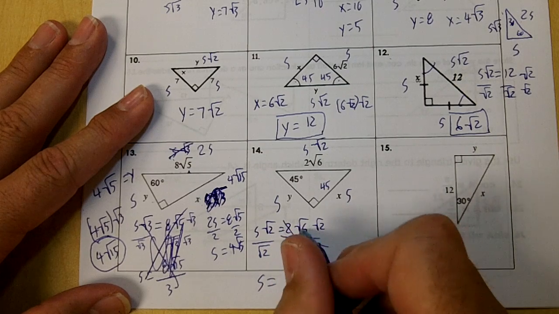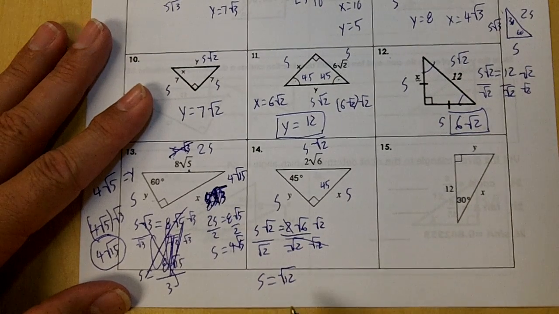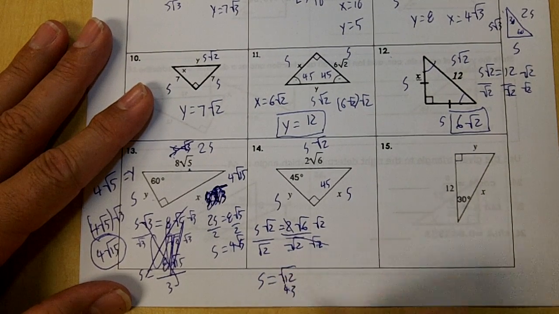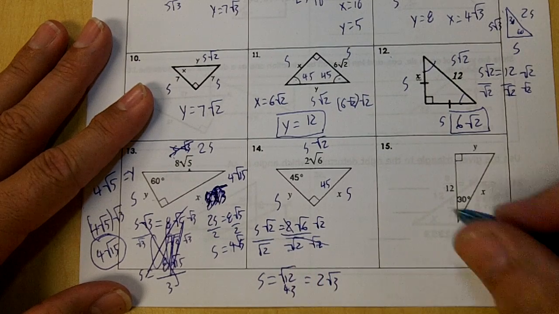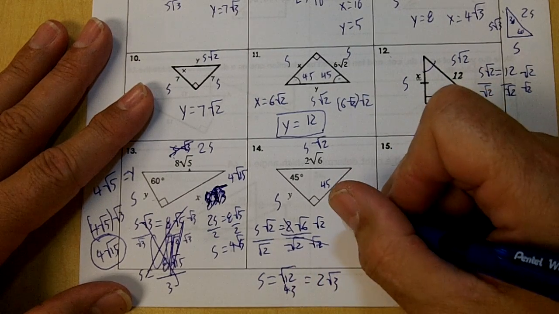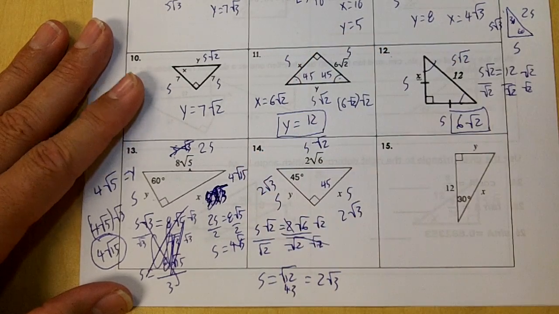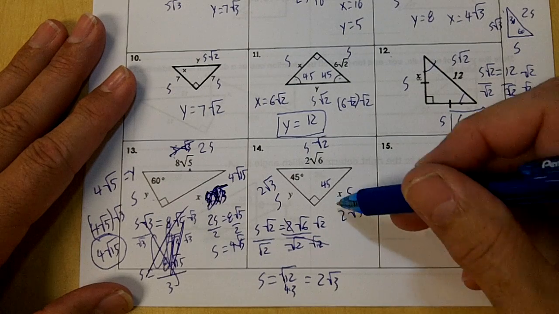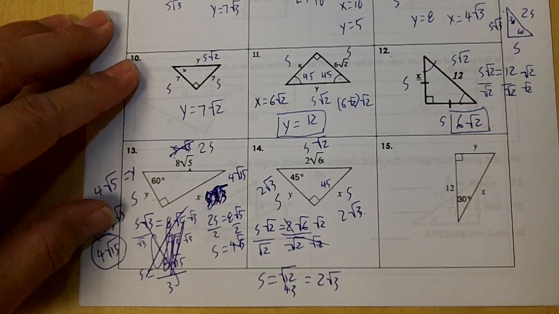These cross out. 6 times 2 is 12 in it. And then 12 is 4 times 3, right? So S is going to turn into 2 square root of 3. So our X would be 2 square root of 3. And so would our Y, right? And just to check it, if you multiply this by the square root of 2, you would get this one. Okay, so it would check out and work.